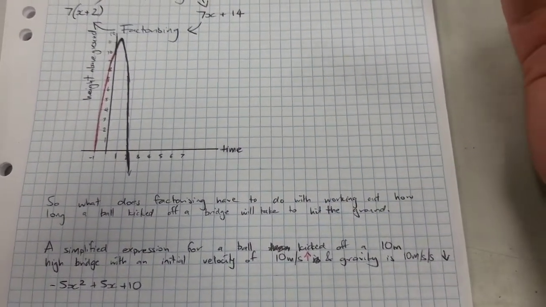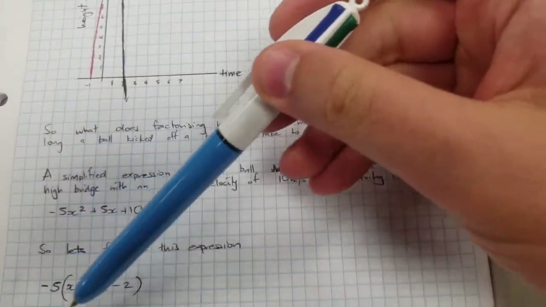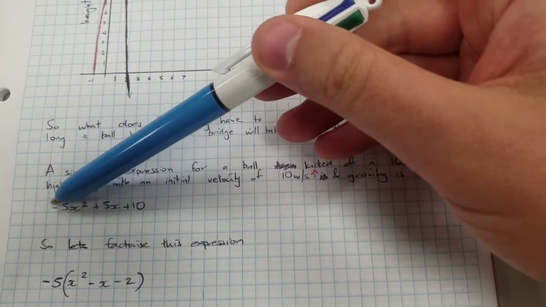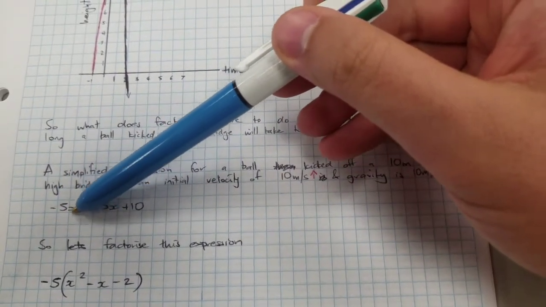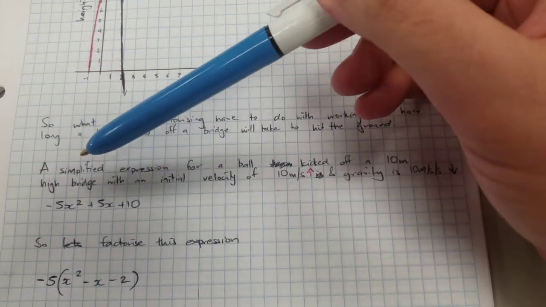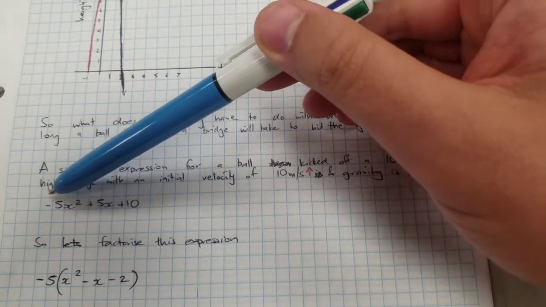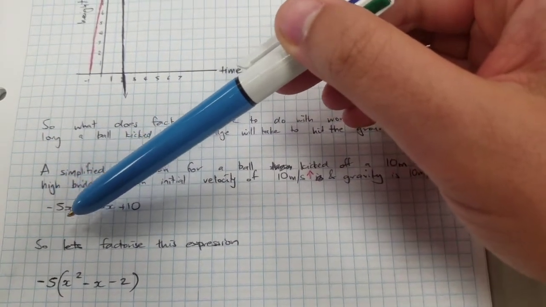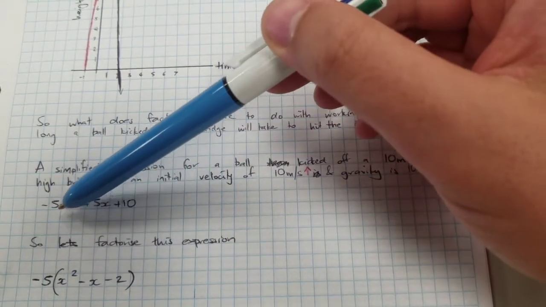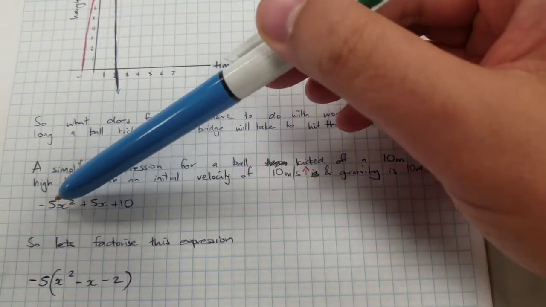So let's factorise this expression. The first thing we might want to do is, basically we pretty much hate having anything in front of the x squared that's not 1 when we're trying to factorise. And if we can get away from it easily, we will. So in this case, I want to get rid of this negative 5. So I'm going to put the negative 5 out of a big set of brackets, and then see what that effect is.